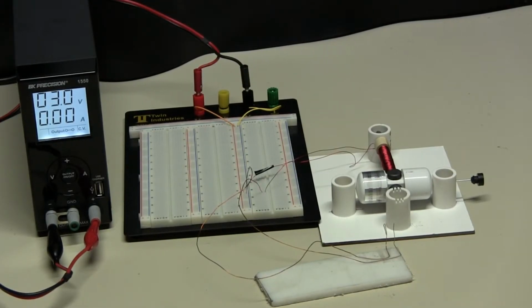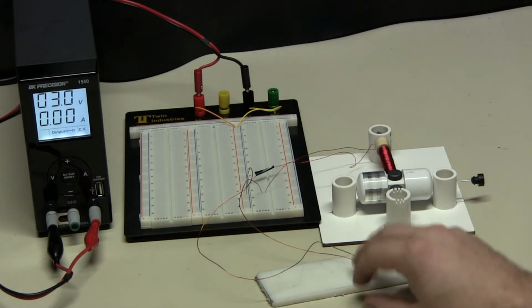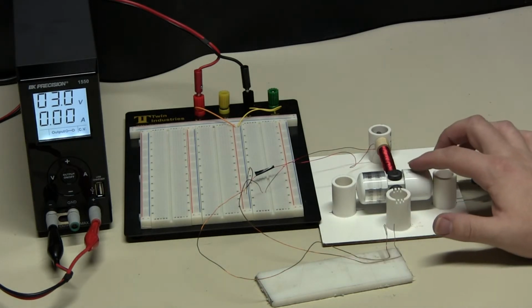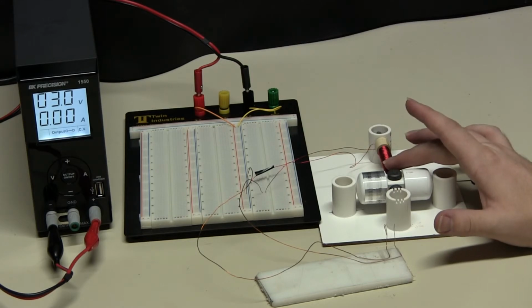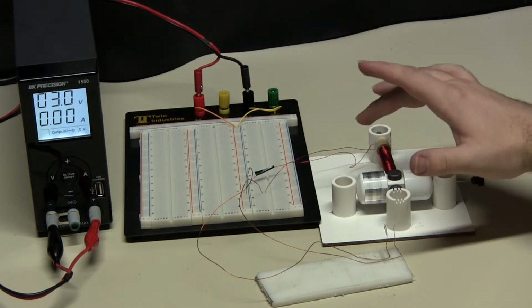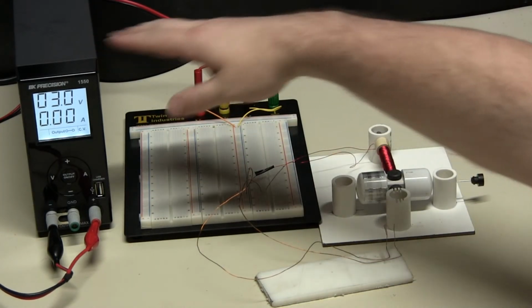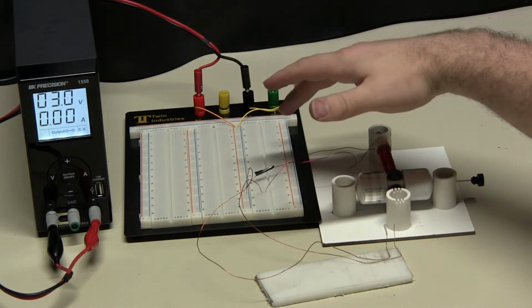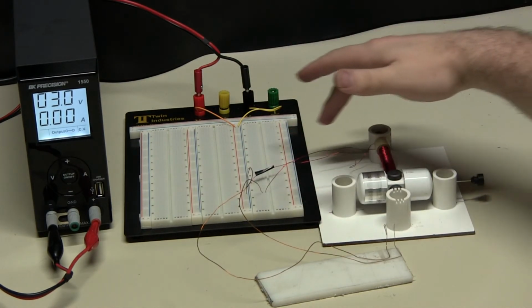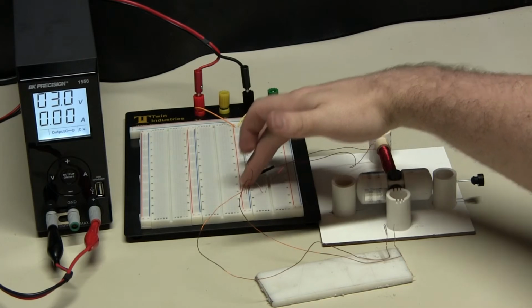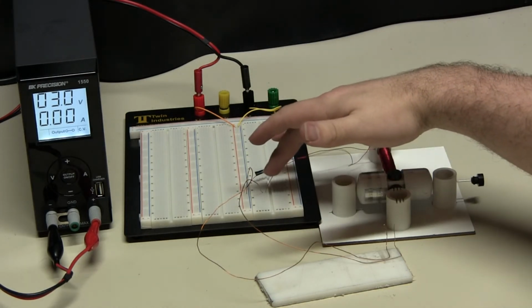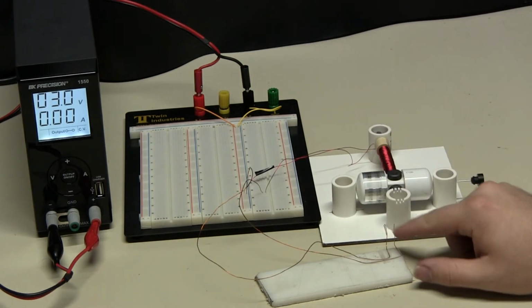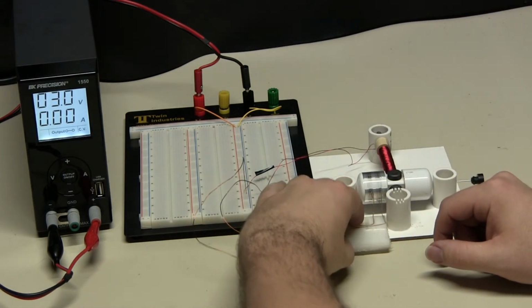I'll first demonstrate a commutated DC motor. Here we have a DC motor with permanent magnets on the rotor, an electromagnet for the coil, a power supply to power it, and a prototyping board for making connections. The circuit is set up to flow from positive through the coil, and for the coil to get to ground it has to go through these commutator brushes.